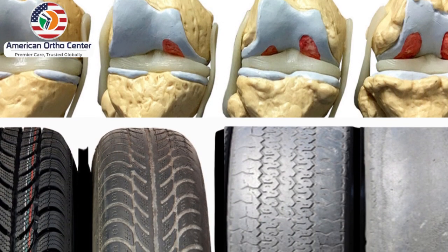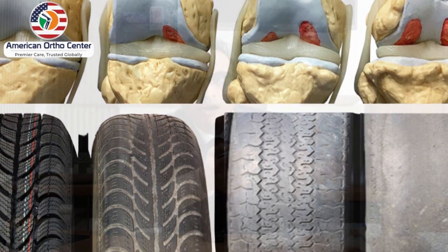So initially you will see some wear and tear of the tread of the tires, and eventually that tread will worsen and cause a complete wear and tear of the tread, and you will see a flat surface of the tire. That indicates something similar to an advanced arthritis of the cartilage. That is advanced osteoarthritis of the knee joint.